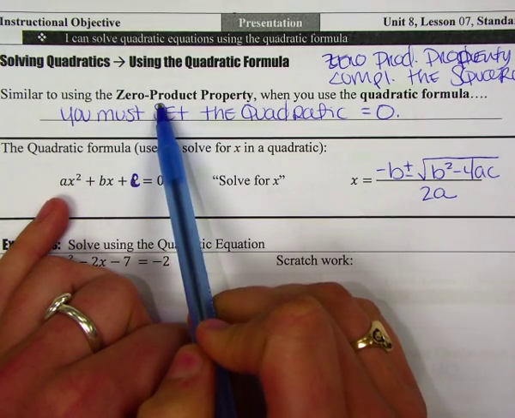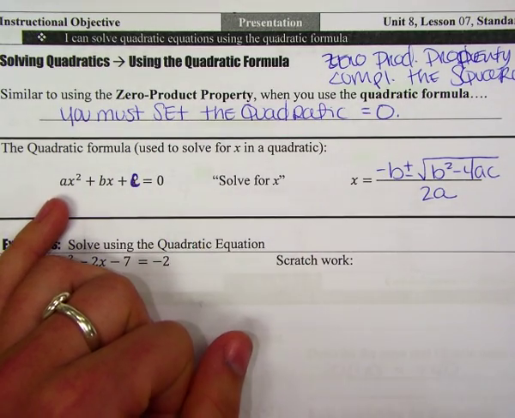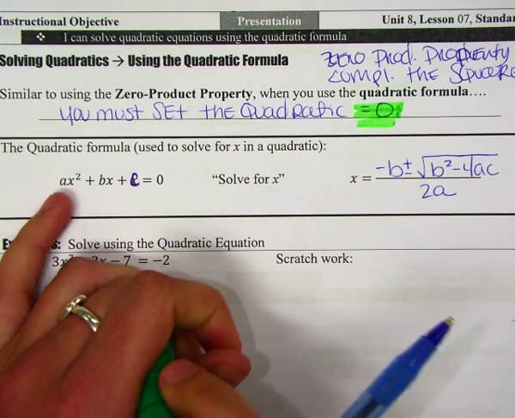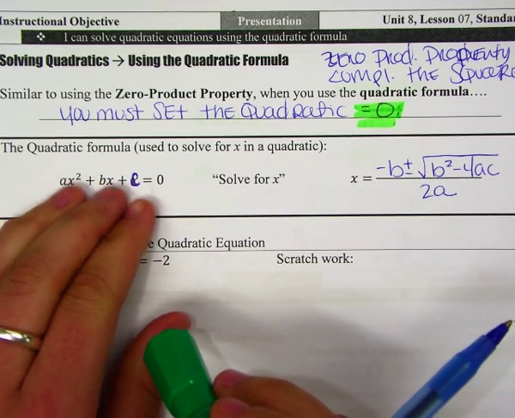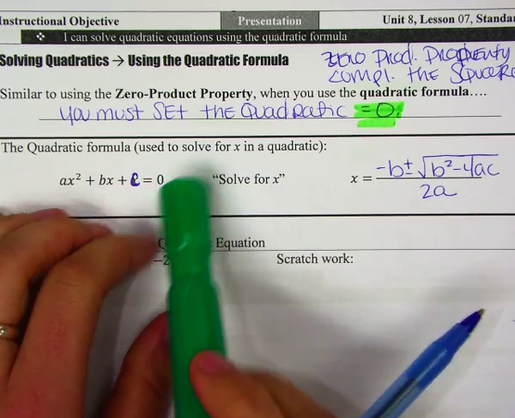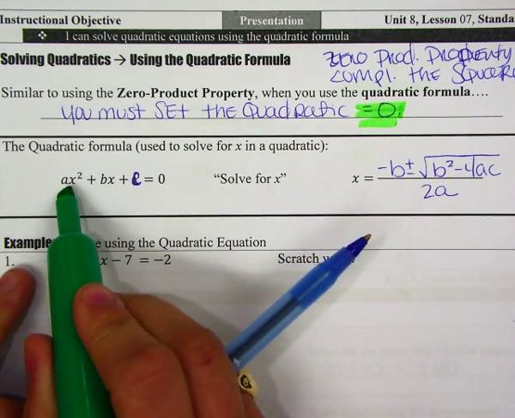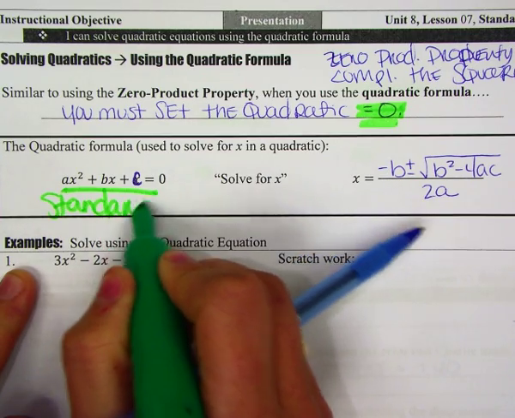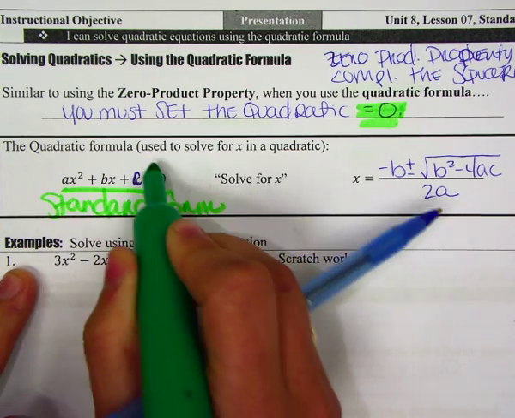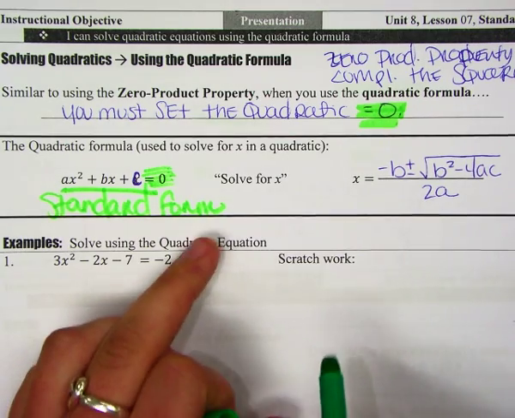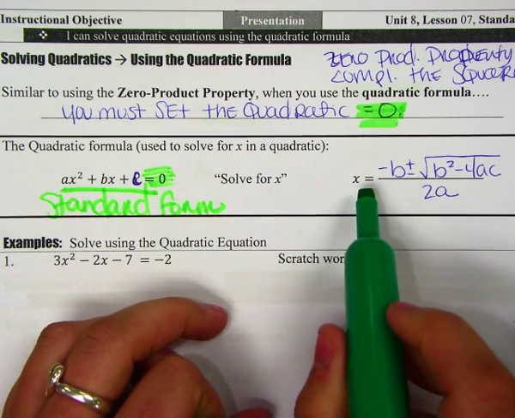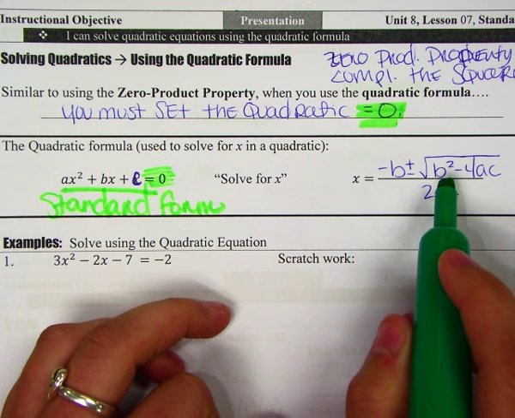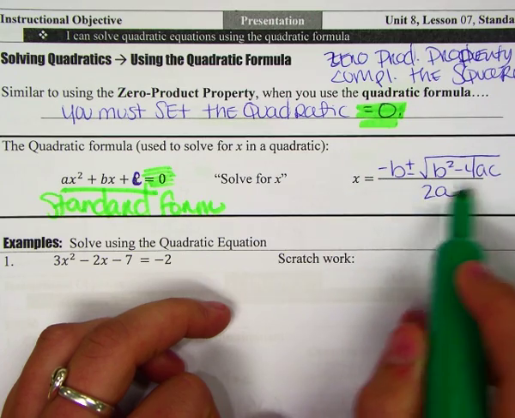Similar to using the zero product property, when you use the quadratic formula, you must set the quadratic equal to 0. The formula is used to solve for x. When you have ax squared plus bx plus c, please remember this is called the standard form of a quadratic, and it's set equal to 0. If we're asked to solve for x, we're going to use this formula: x equals negative b plus or minus the square root of b squared minus 4ac, all over 2a.